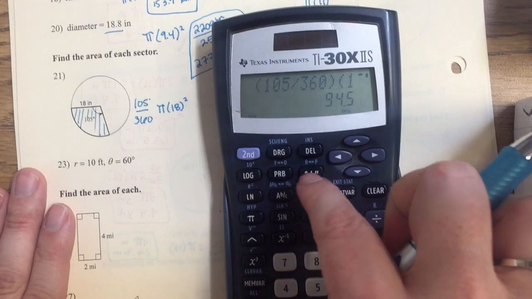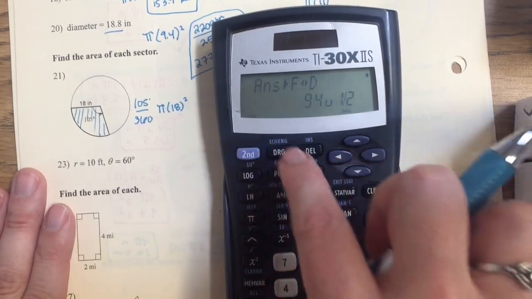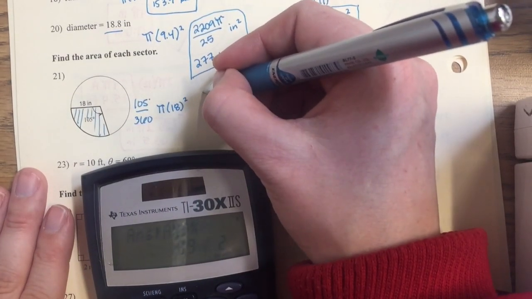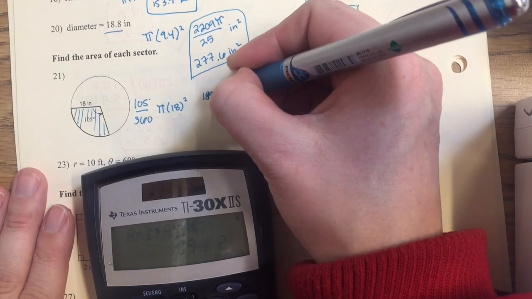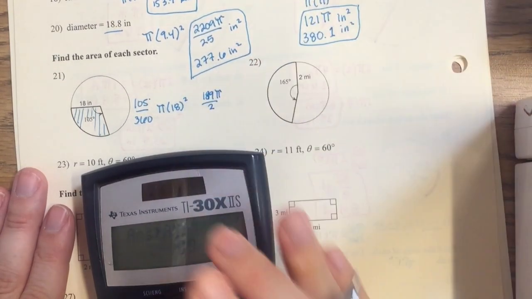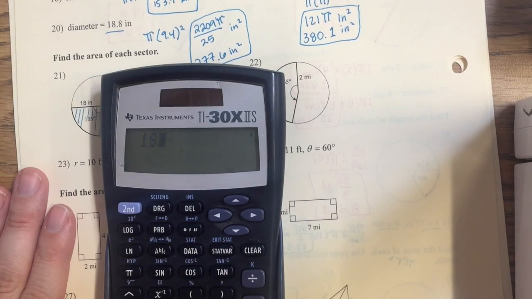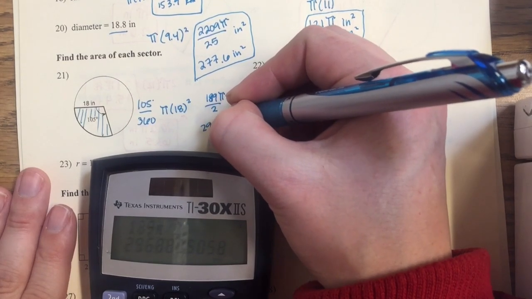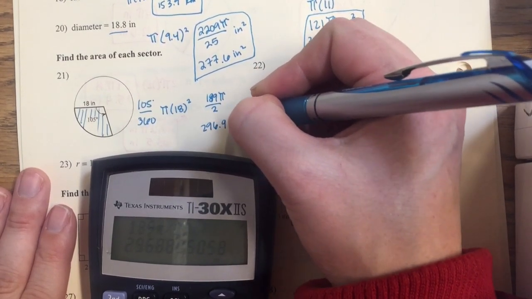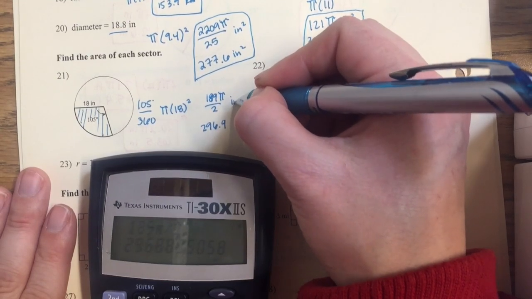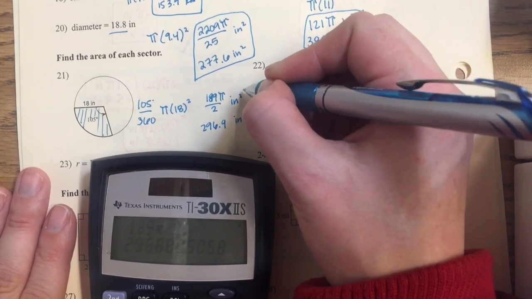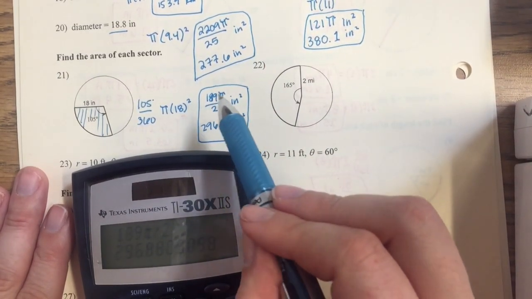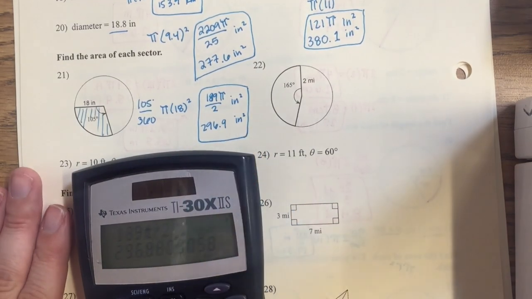I'm going to change that to a fraction, ABC. 189 pi over 2. 189 pi divided by 2 is 296 point, rounds to a 9. Area is inches squared. I have to put a power on my measurement. So I have it written with pi, and then I enter it in with pi to find the decimal form.